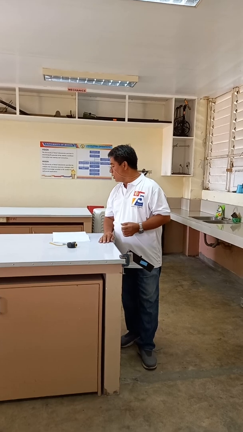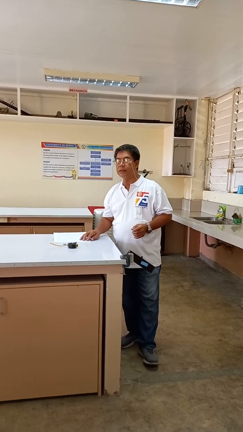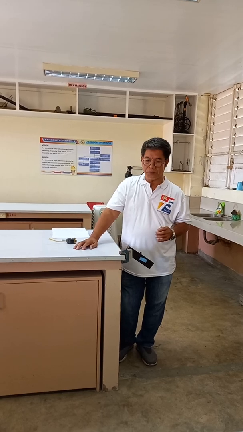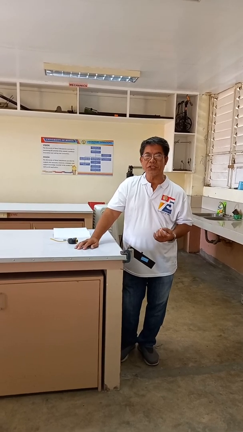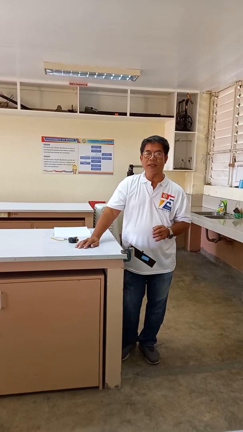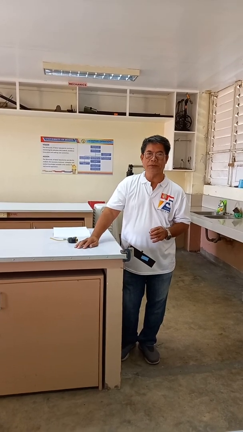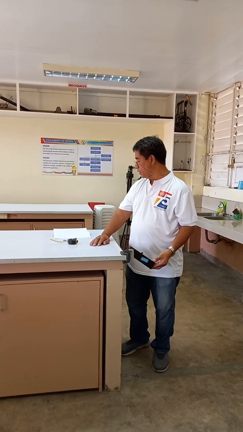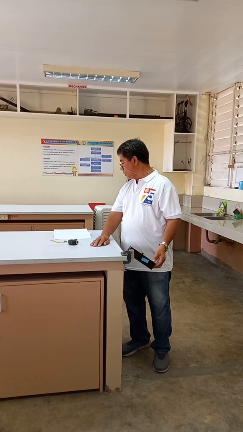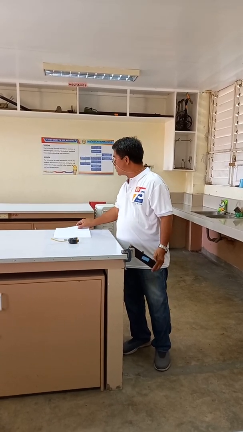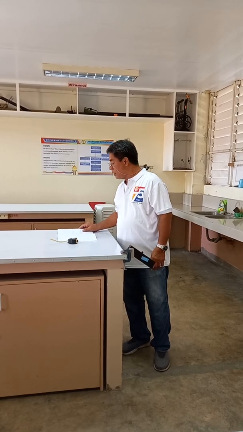Okay, so this is how we determine the horizontal range of this projectile fired by this launcher in a given angle of projection. As I've said, we take up 4 different trials, and we take the average horizontal range.